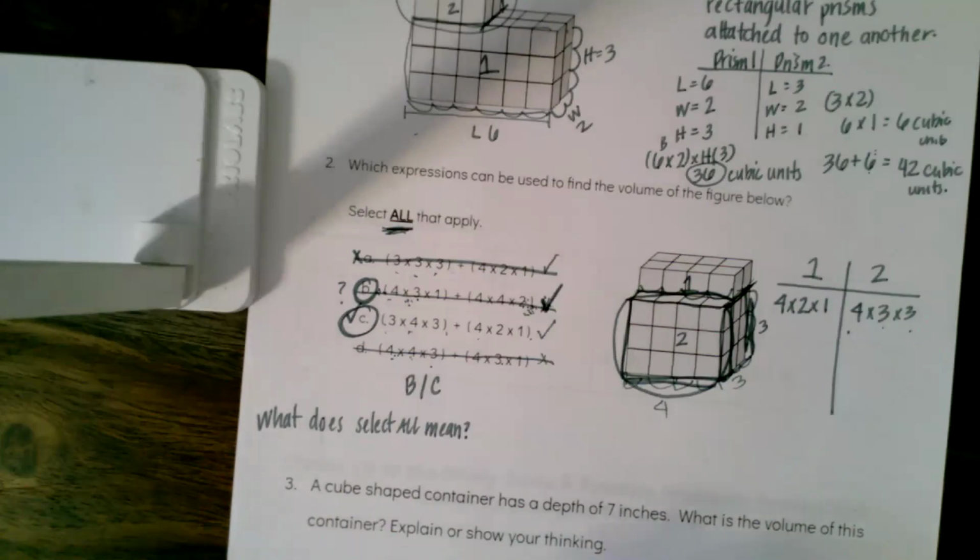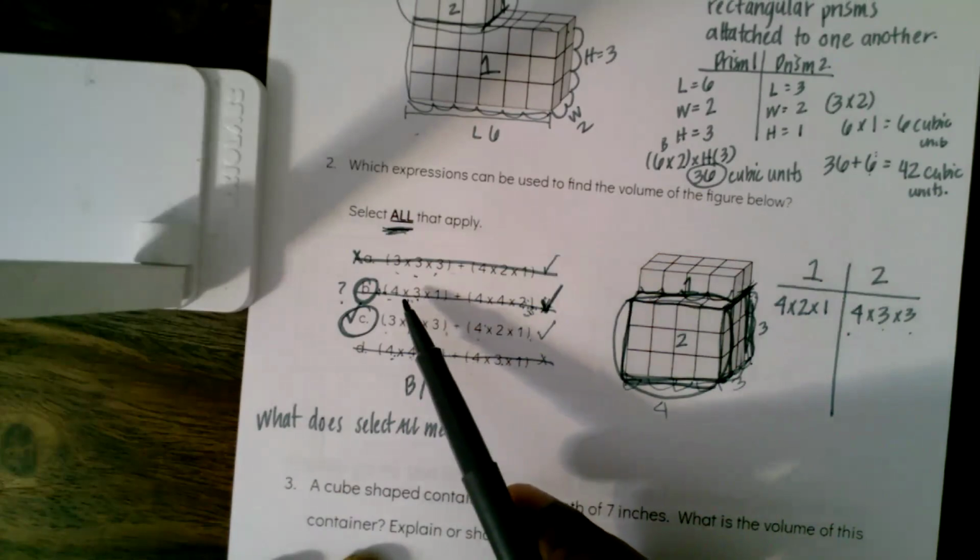But I could just say right now, first, they looked at the figure from this rectangular figure right here, all of this, right? And that was your 4 by 3 by 3, which is how we got here. And then it was the 4 by 2 by 1. That's how we got C.